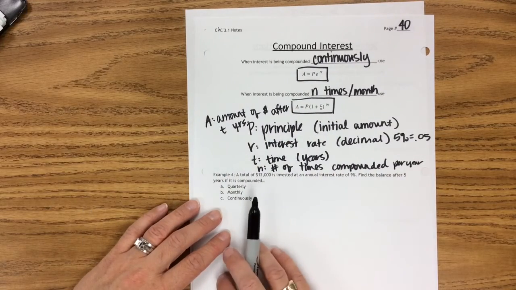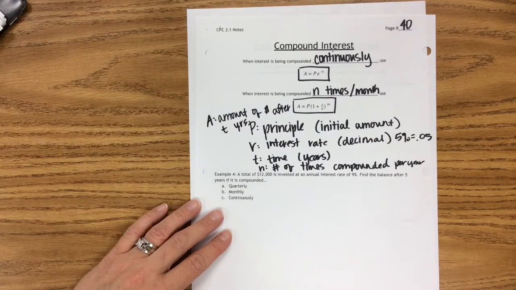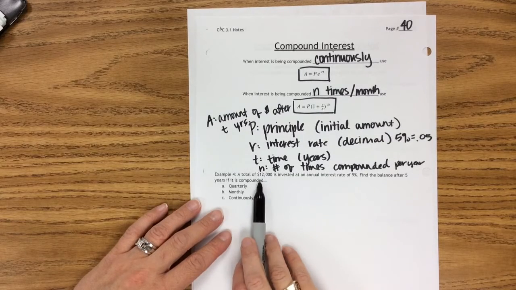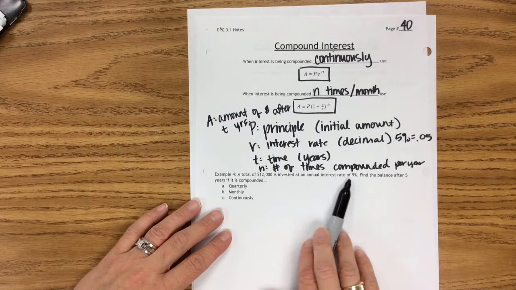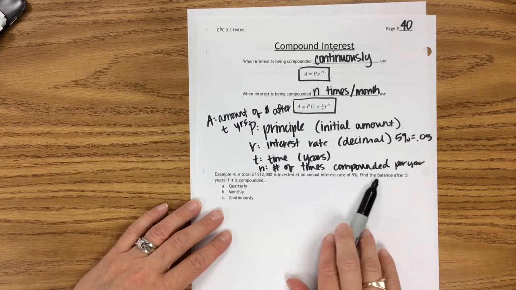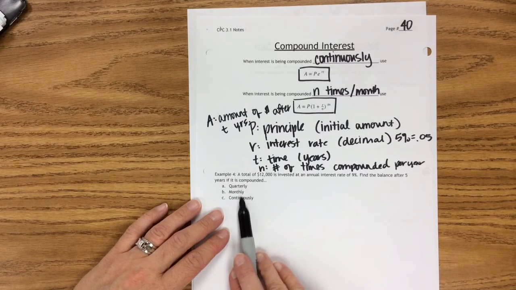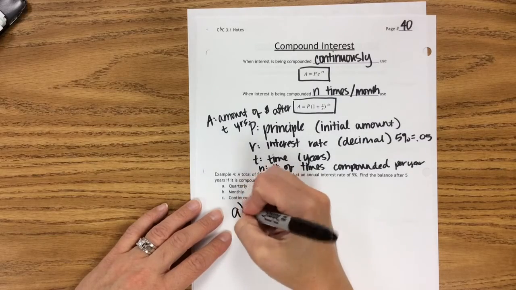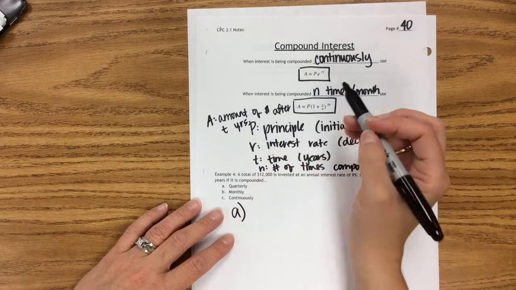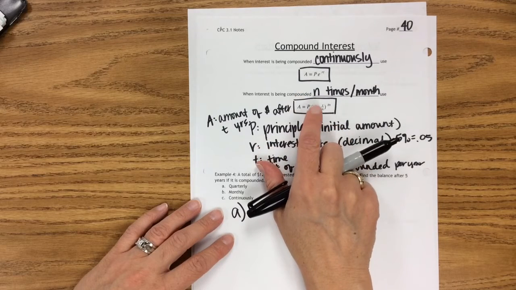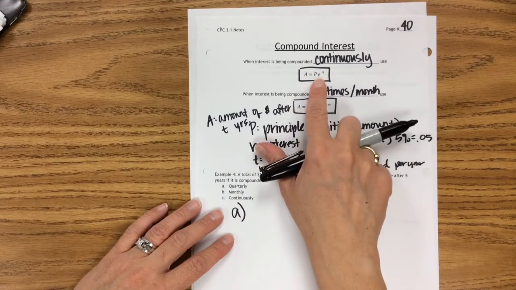So we'll just do one example here, and it says you have $12,000 being invested at an annual interest rate of 9%. Find the balance after 5 years, and then we have different compounded amounts. So we'll start with A, and if it's compounded quarterly, quarterly would be this second one, not continuously.